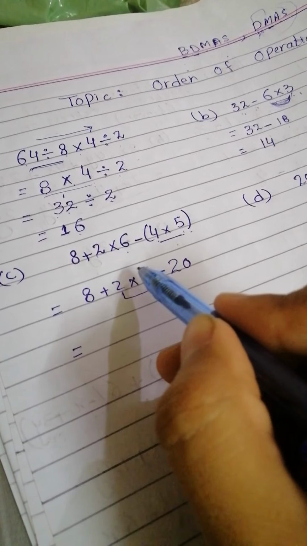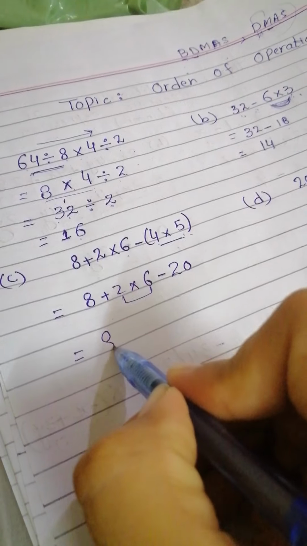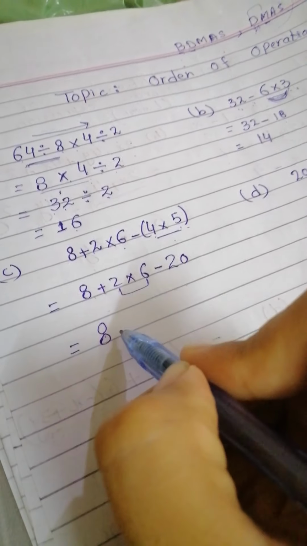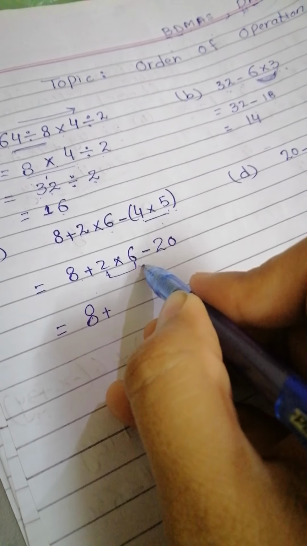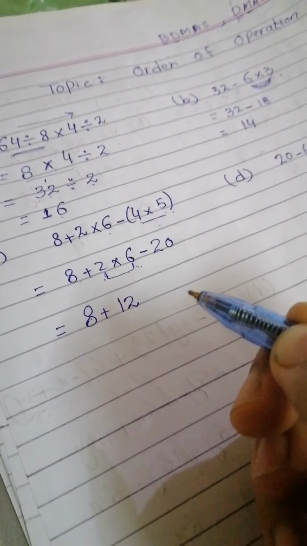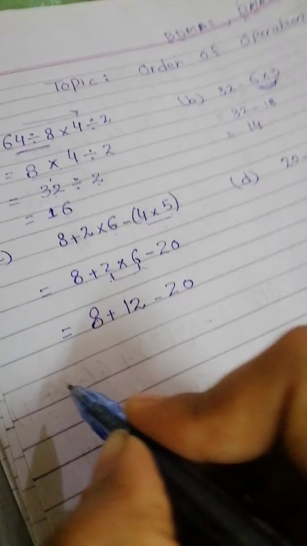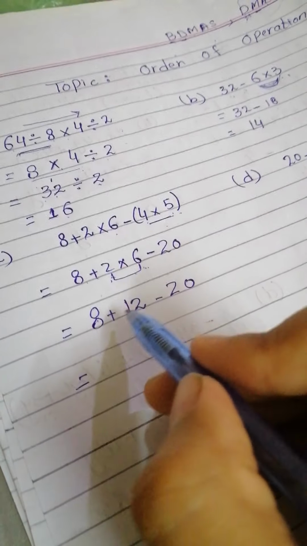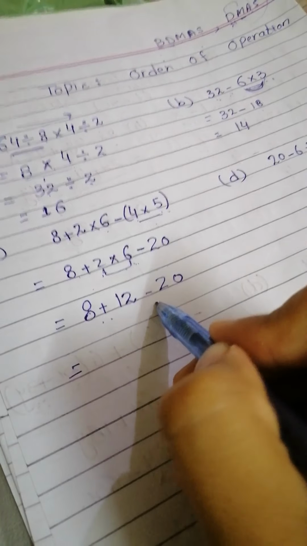So you will take out the answer of these two terms first, and all other terms will be written as it is. 8 plus, okay, 2 6 times, 2 and 6 are going to be multiplied. 2 6 times 12, right? And this minus 20 as it is. Okay, you can see now only plus and minus sign are left.